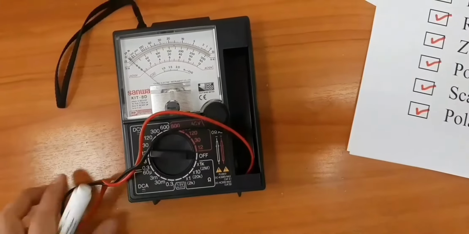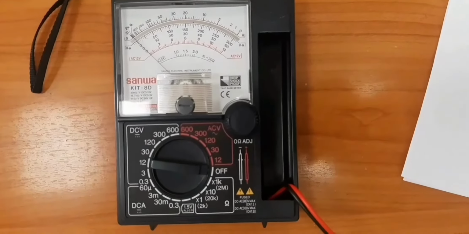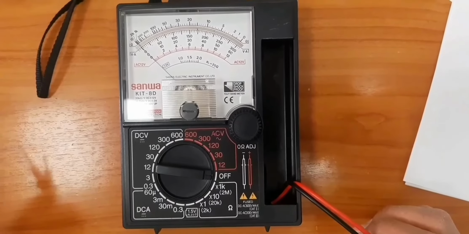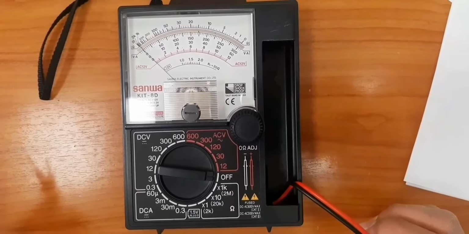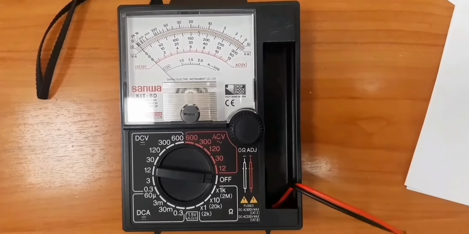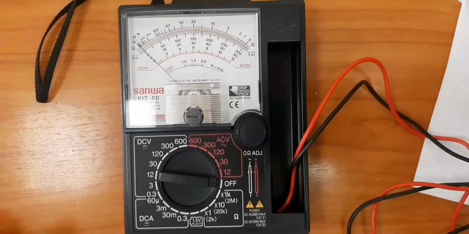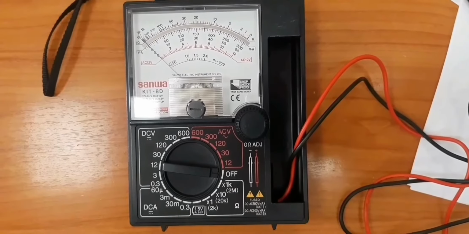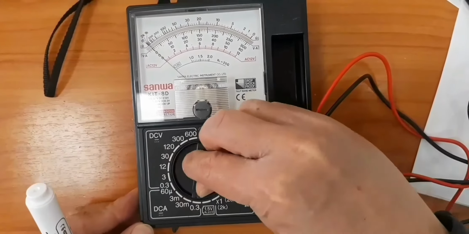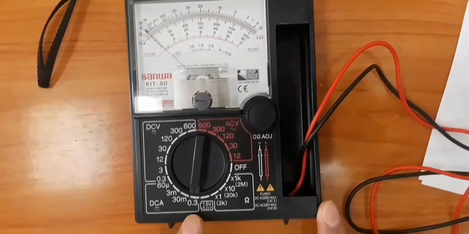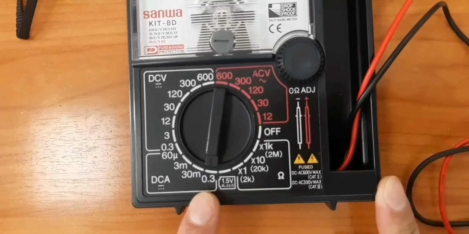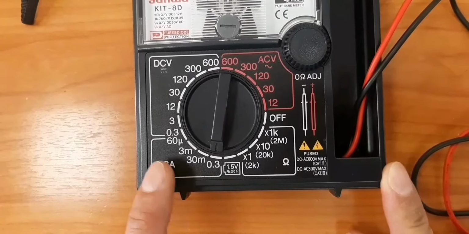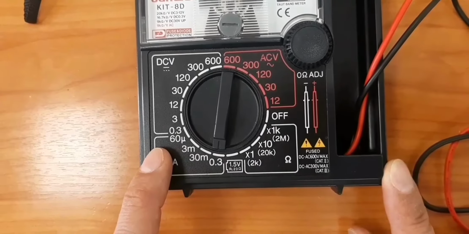This is an example of an analog multimeter wherein we are going to use this as a DC ammeter, or a device used to measure current. This is your range plate. The DC ammeter ranges are located here. So we have 0.3, 30 milliampere, 3 milliampere, and we have 60 microampere.